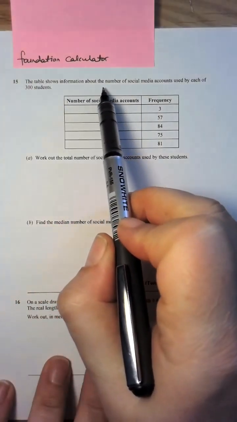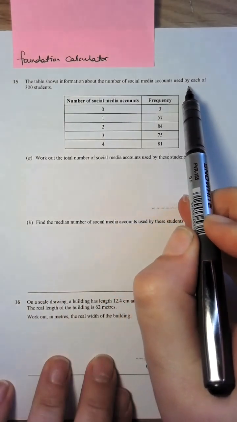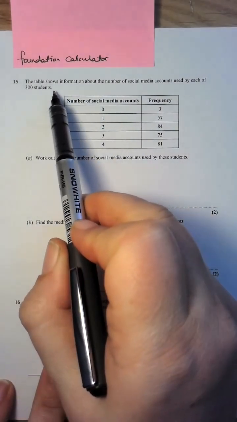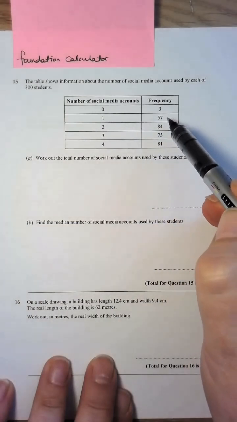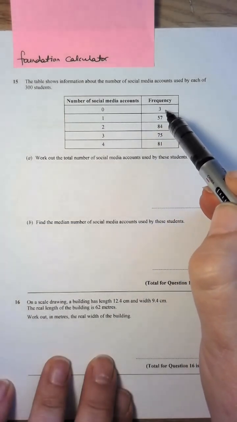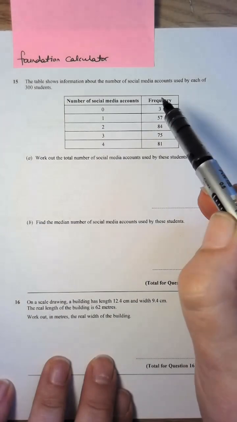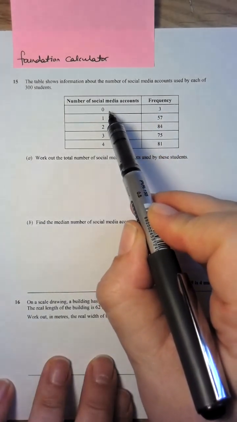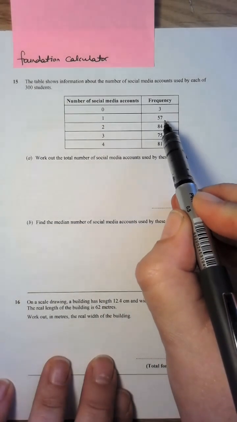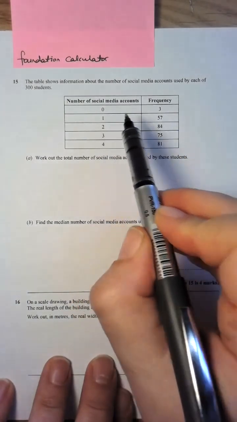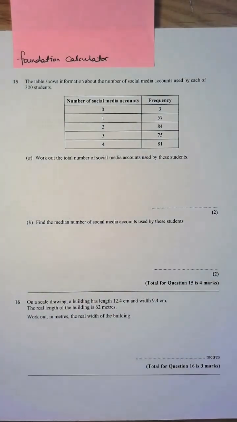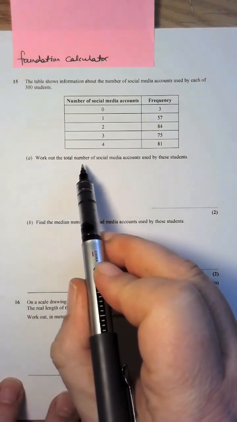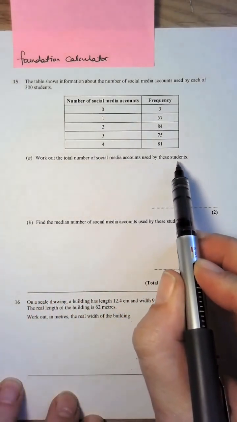The table shows the information about the number of social media accounts used by each of 300 students. Each number here, the 3 means 3 students didn't have any social media accounts. 57 had 1 social media account, and there were 81 students that had 4. Work out the total number of social media accounts used by these students.